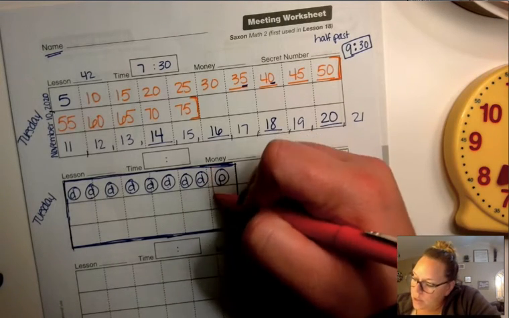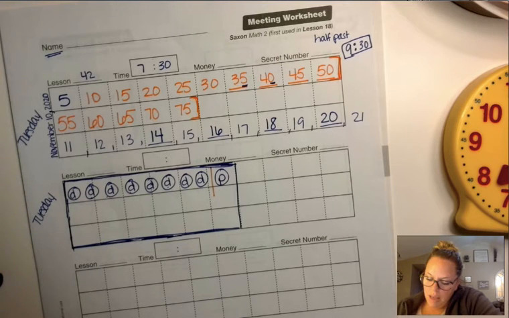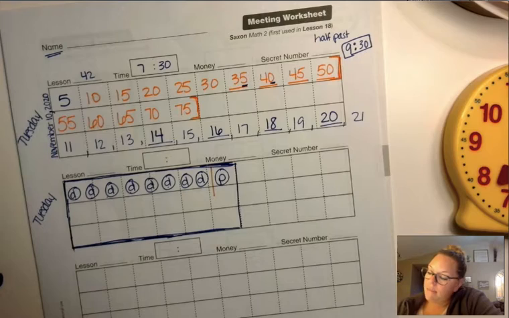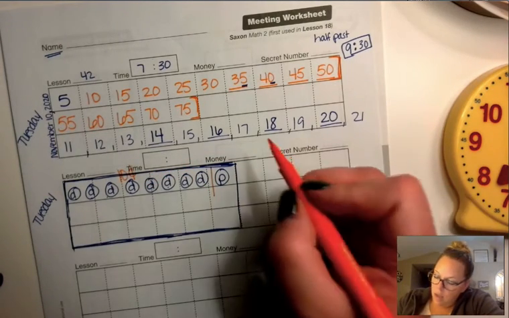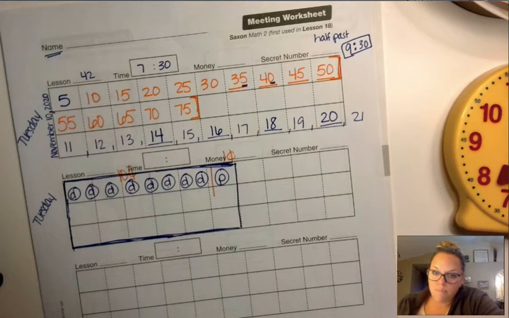Remember that it is good for me to think about splitting my money up so that my brain remembers to stop talking about that certain kind of money. And you'll remember that dimes, I'm counting by tens, and pennies, I count by ones.